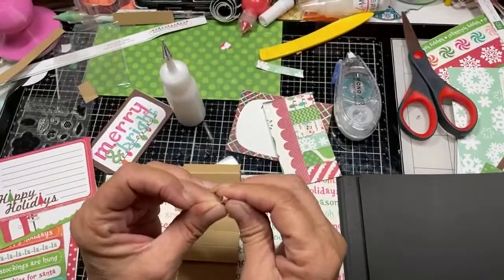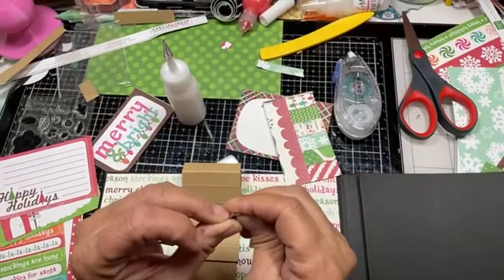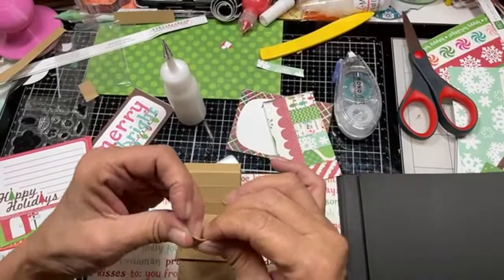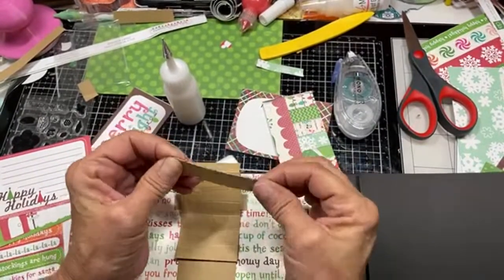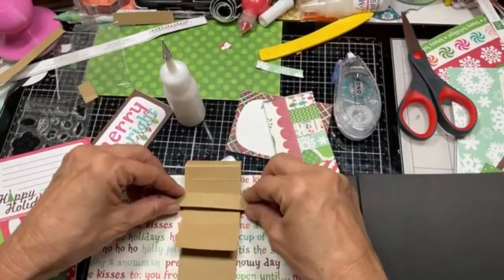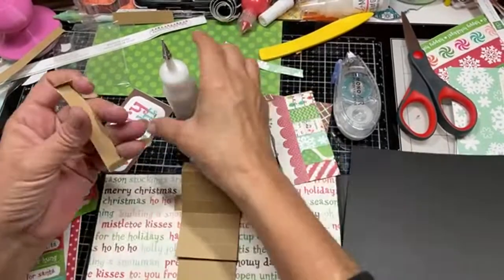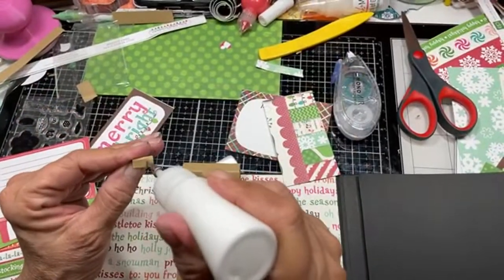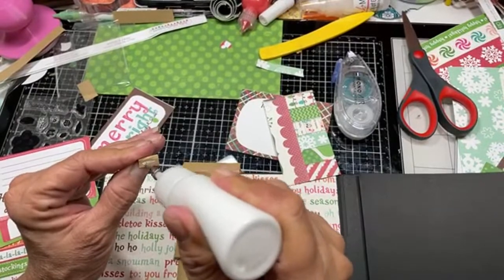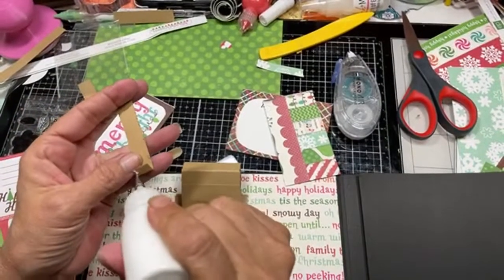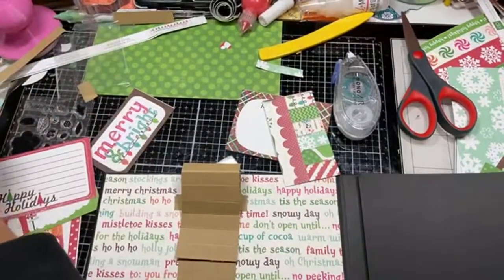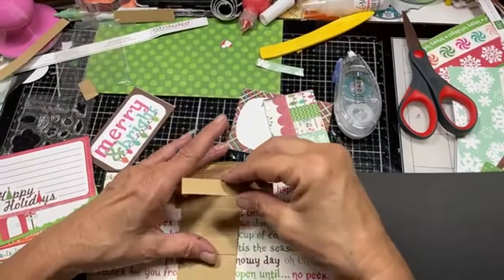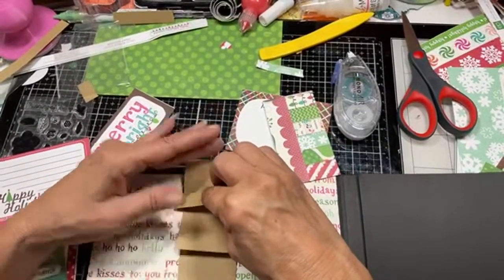So I'm just going to take and I'm going to fold this just like that. And I'm going to do this one just like that. And now I'm going to tape glue this. And I'm making a mess of this, so whoever ends up winning this, I'm sorry. All right, we're going to do that right there.